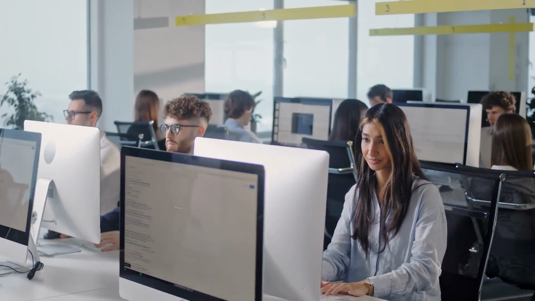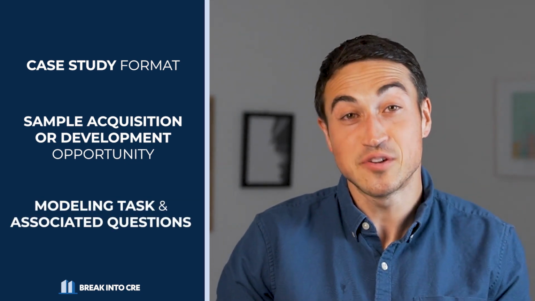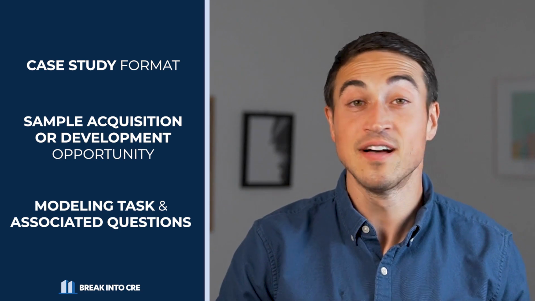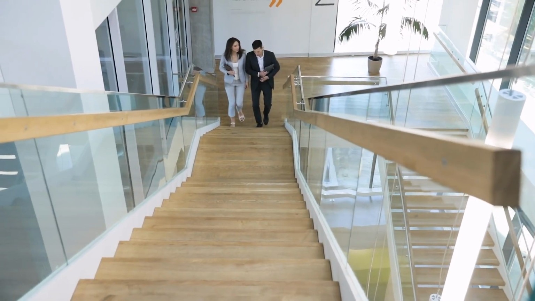So to make sure companies are actually getting what they're paying for, many commercial real estate investment, brokerage, and lending firms will give their analyst and associate candidates an Excel modeling exam during the interview process, essentially looking for the candidate to prove the abilities that they said they had on their resume. And often, these exams are going to be designed in a case study format with a general description of a sample acquisition or development opportunity, and then a modeling task and associated questions around your analysis of the deal based on the information provided.